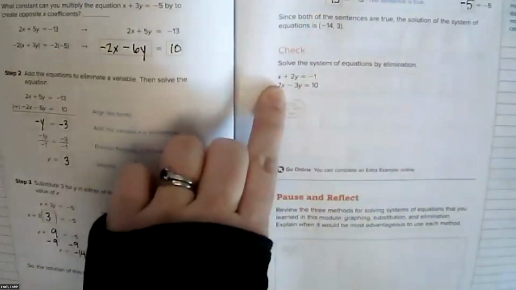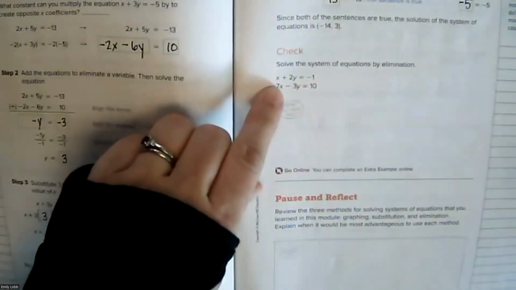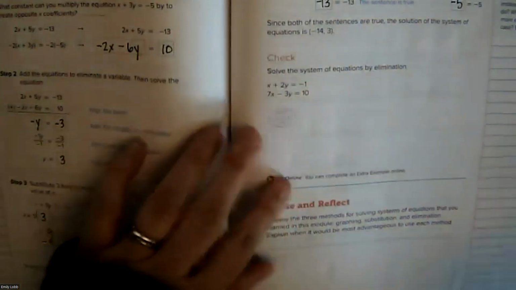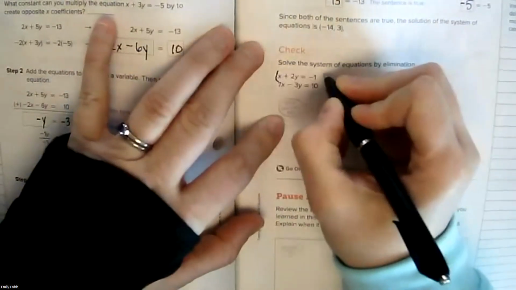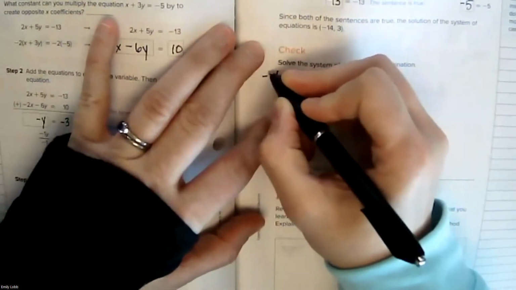So looking at my y term, I would have to multiply both of them to get them to match. But if I look at my x term, how could I get this top one to be the opposite of 7x? So I'm going to multiply it by -7. So this entire equation, I'm going to distribute a -7 through here.